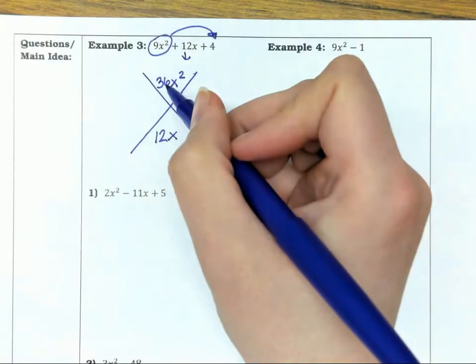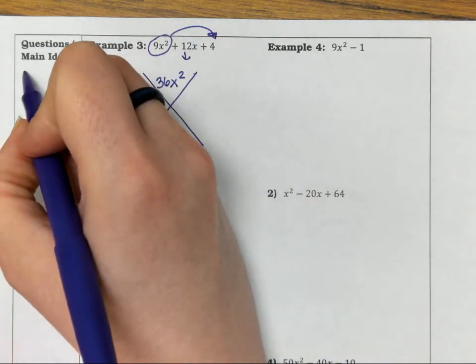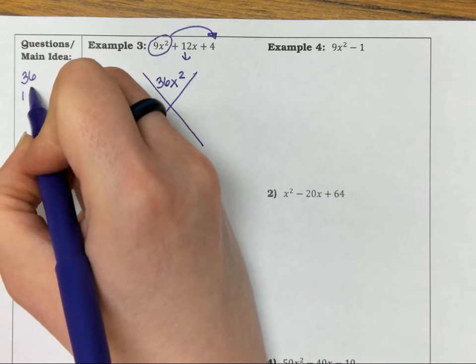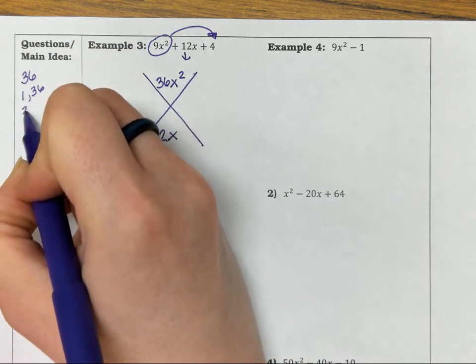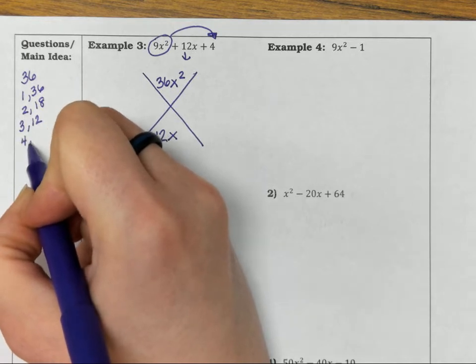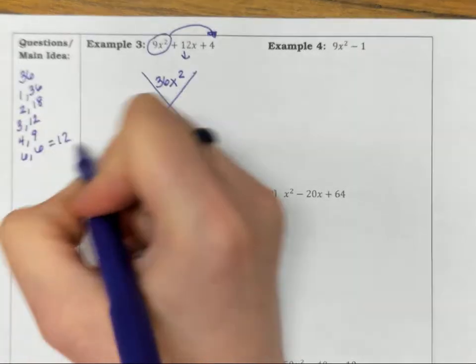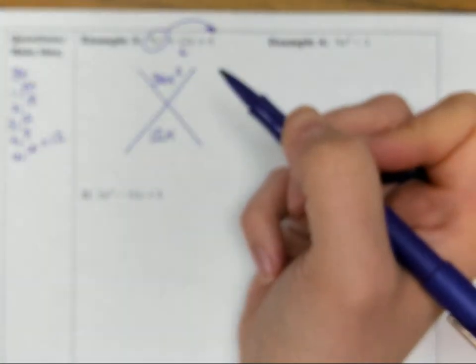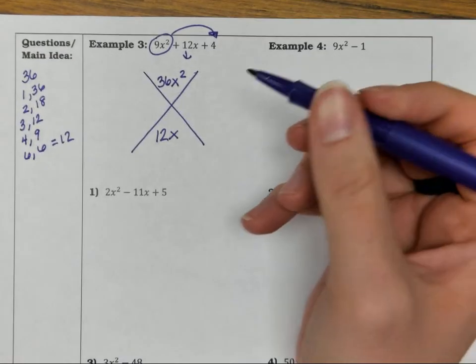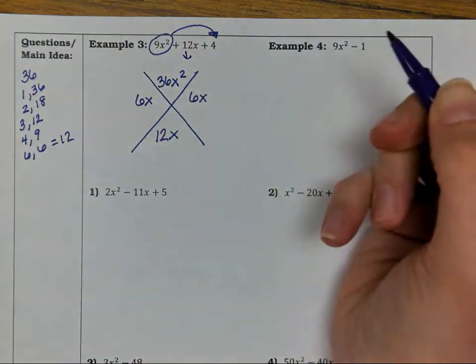And I'm looking for factors of 36 that add to 12. So factors of 36: 1 and 36, 2 and 18, 3 and 12, 4 and 9, 6 and 6. 6 and 6 will add to 12. Okay, which means I need to put 6x and 6x.